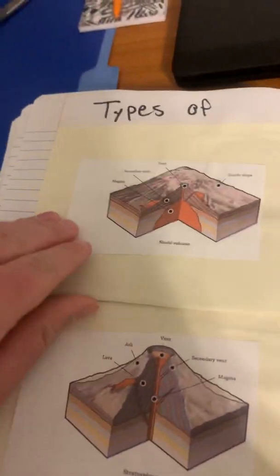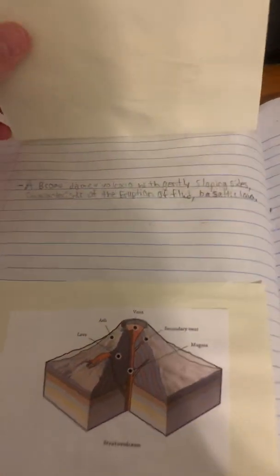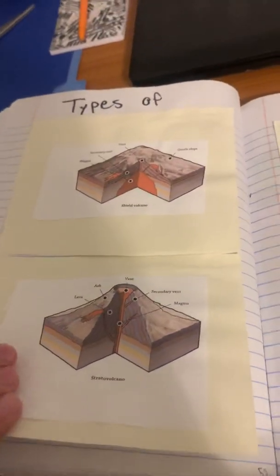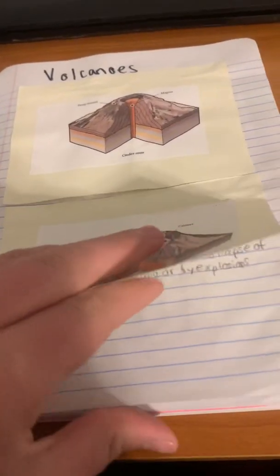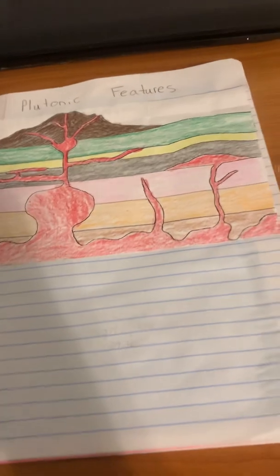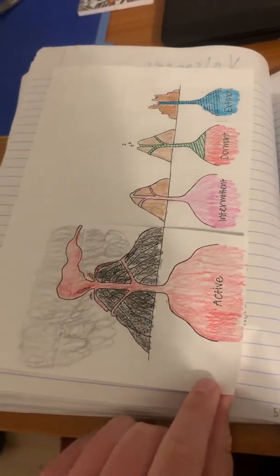And then the types of volcano, we got shield volcano with some information. Stratovolcano with some information. Cinder volcano. And caldera. And then we got some types of volcano.